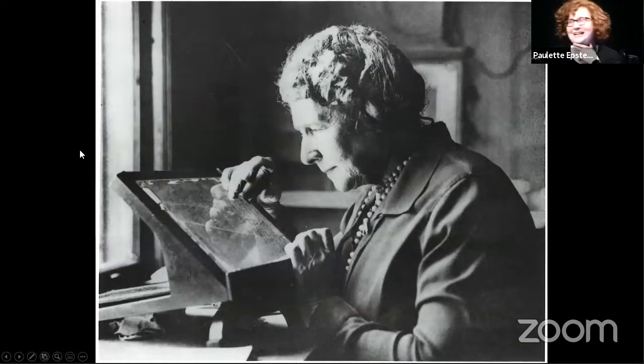So here we have Annie Jump Cannon, and she's looking at a plate of the spectrum, and she's comparing it to some of the other ones that she was able to see. Now, she was not looking for exoplanets and their atmospheres, but she was able to classify, like I said, most of the stars that we see up in the nighttime sky. She was one of the original computers that was out there.